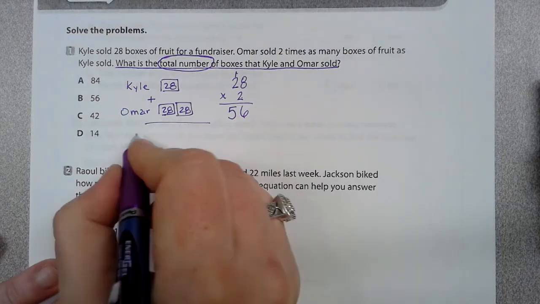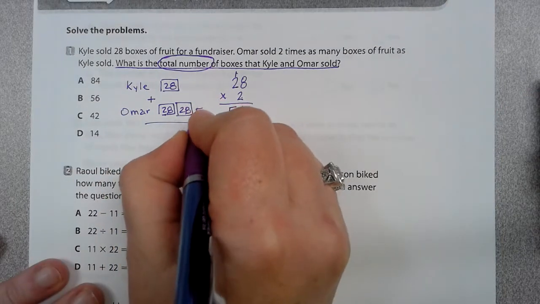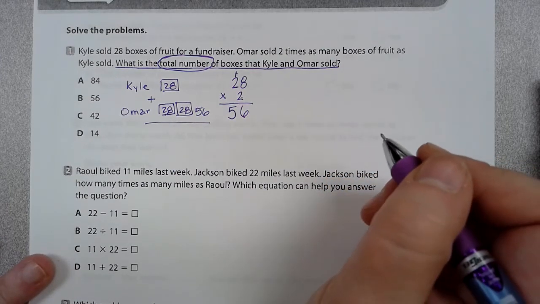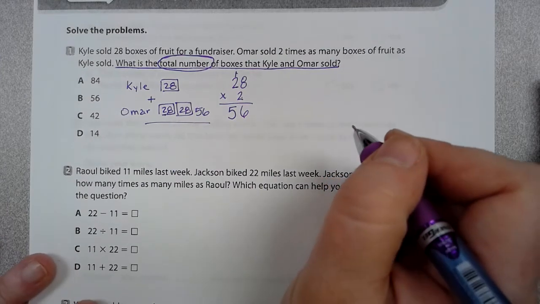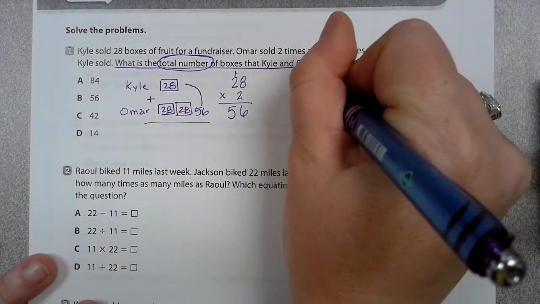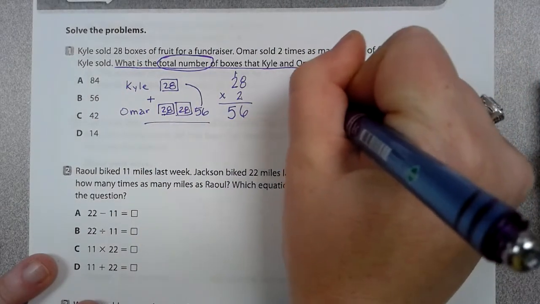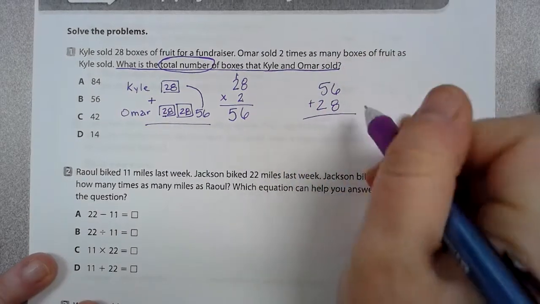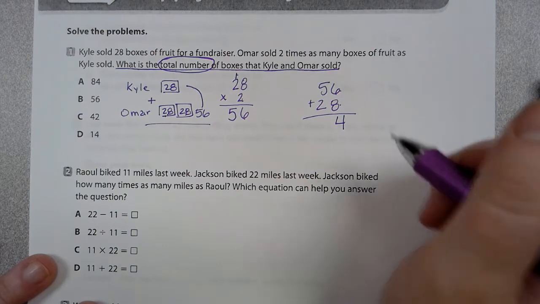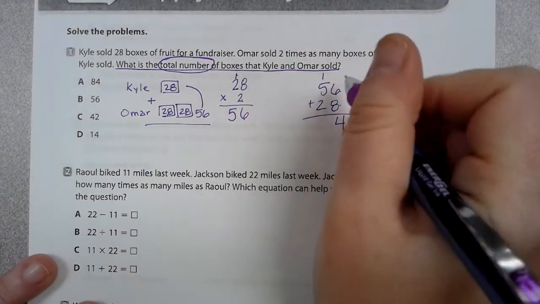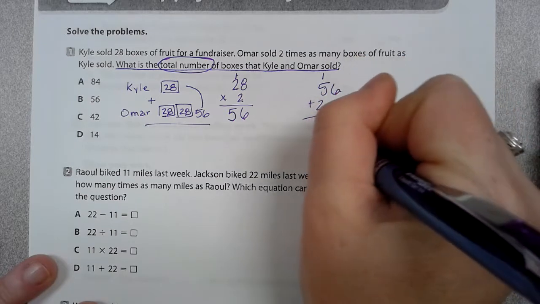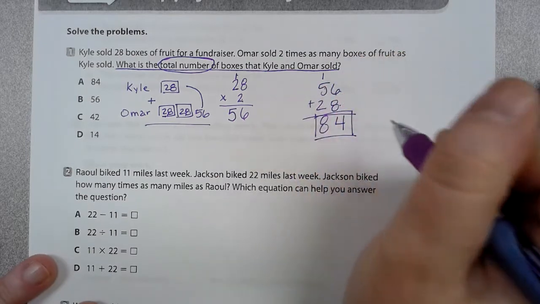So Omar sold 56 boxes of fruit. So how many did they sell together? I take the 56 and add it to 28. Eight plus 6 is 14. Put my 4, carry my 1. 5 plus 2 is 7, plus 1 is 8. 84 boxes.